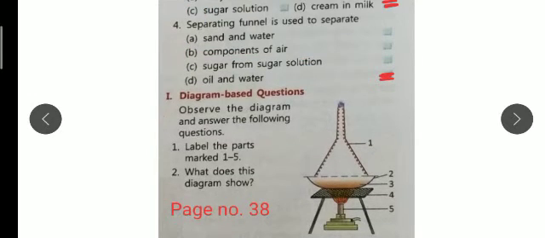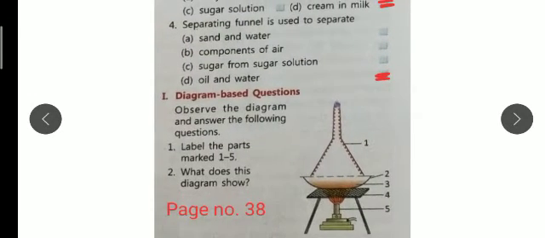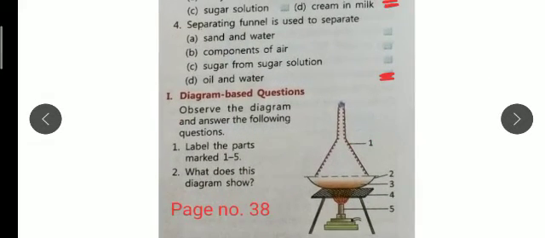Now children, this is a diagram based question. Have a look at page number 38, you will get the same. You can do the labeling by yourself. In question number 2, first they are asking for labeling 1 to 5. So tripod stand is there, the watch glass is there. You can write from page number 38. Then they are asking what this diagram shows. So this diagram is showing the sublimation process. What happens in sublimation? Solid directly converts into vapor form. So you just elaborate the answer a little bit.